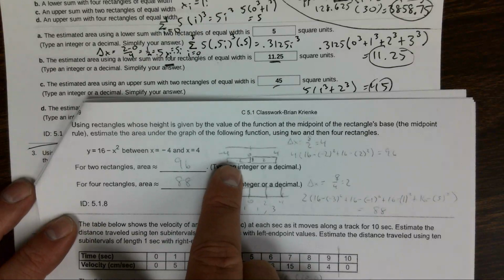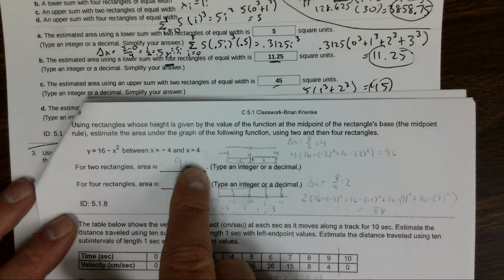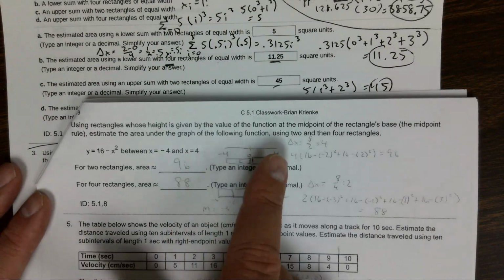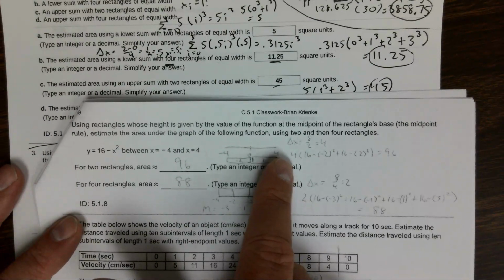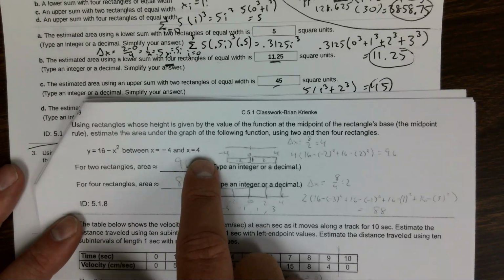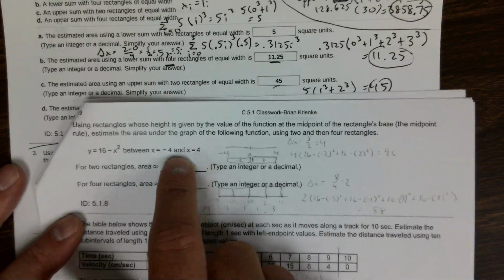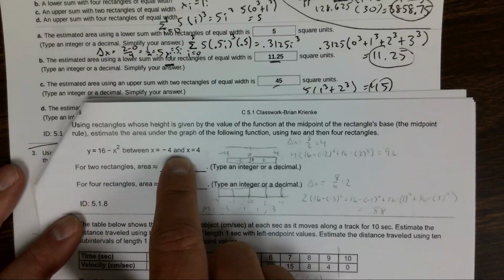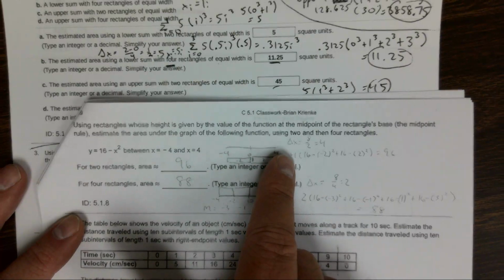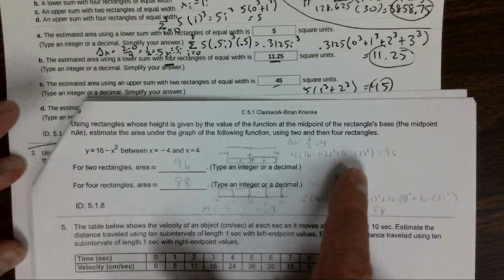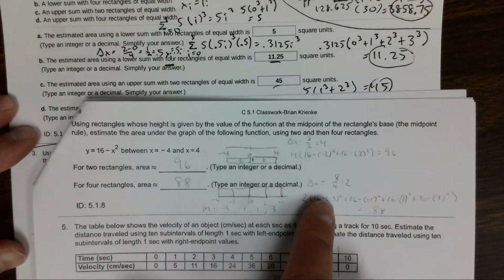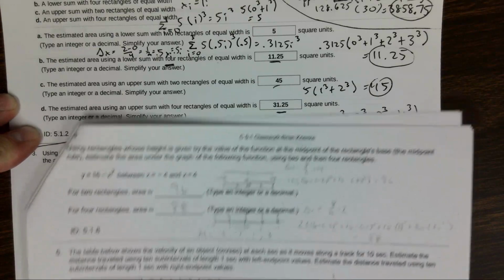Basically we need to draw our rectangles, and then we've got to do our delta x. So in this case the distance was 8 because it's 4 minus -4, and divided by 2 for two rectangles, and then do our formula. So that's going to be what we end up writing for this one.